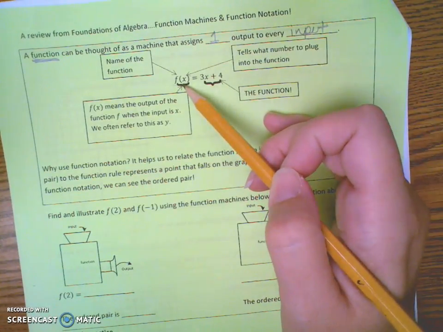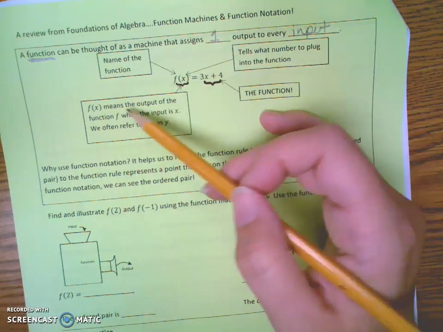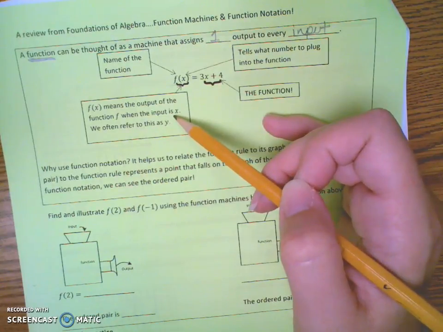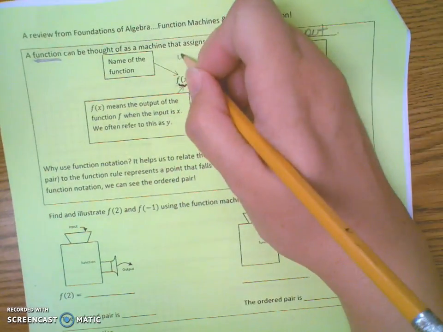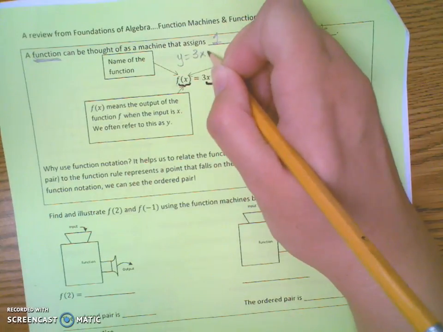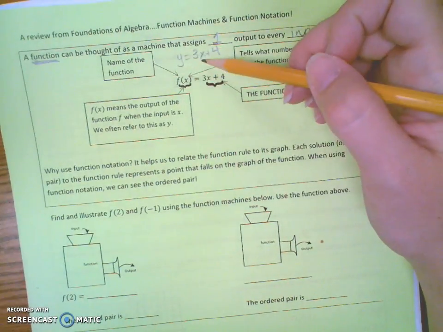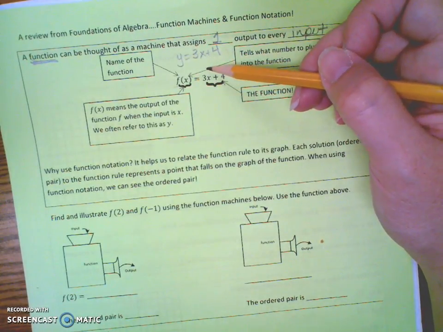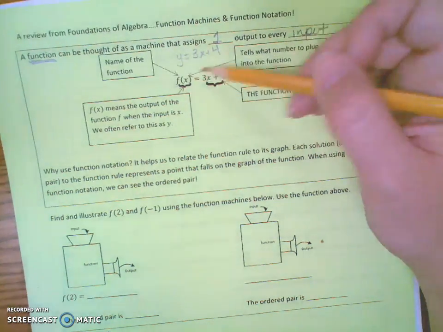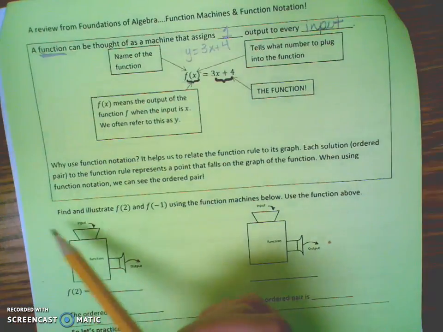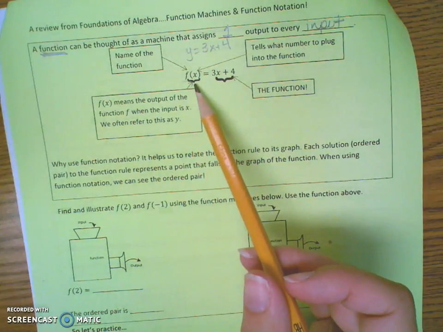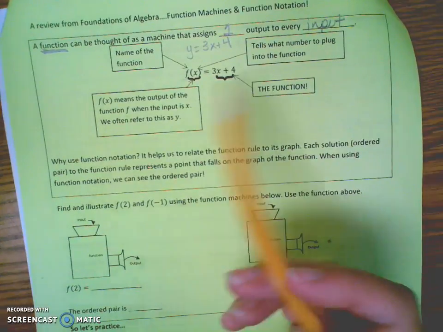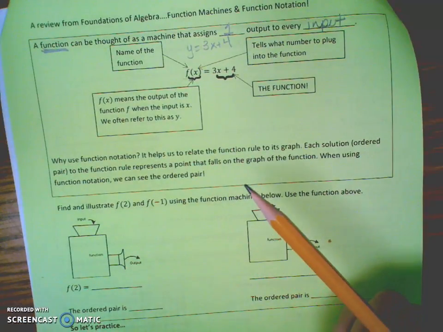This is saying what number to plug in, and f of x means the output of the function f when our input is x. You probably mostly remember this as y = 3x + 4, and they're the same thing. It's just a different way to say it. This is in function notation, and this is not. Okay, so function notation. Why do we have function notation? Because it gives us a little bit more information sometimes. It tells us what we're putting into the function and allows us to figure out what comes out.